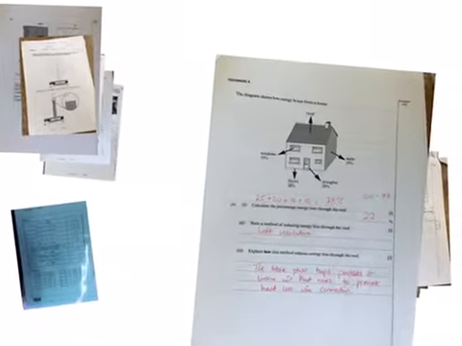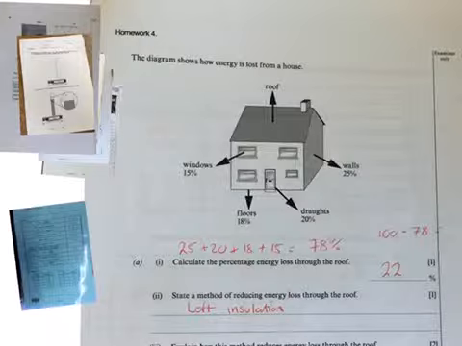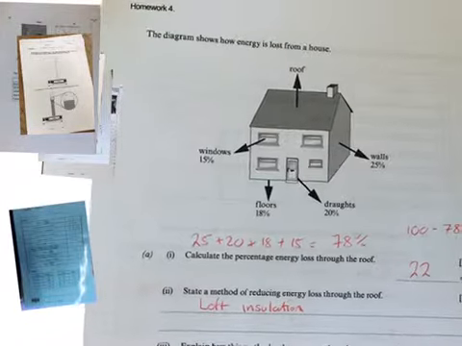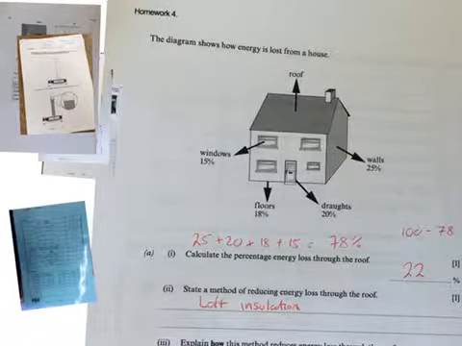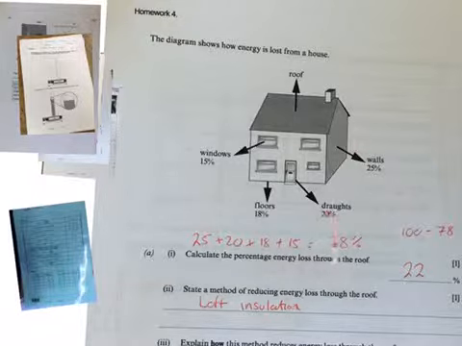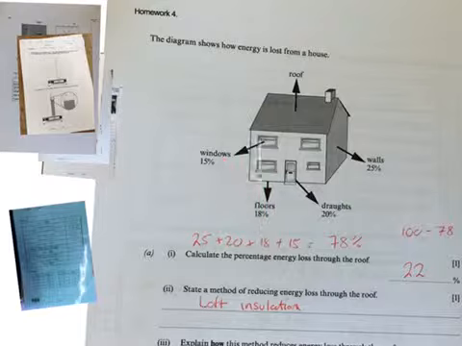So we've got part 2. The diagram shows how energy is lost from a house. You've got 5 areas there: the roof, the walls, the draft from underneath the door, the floors and the windows.